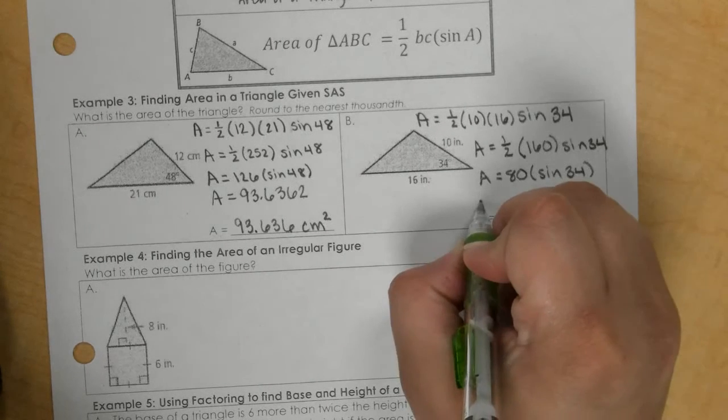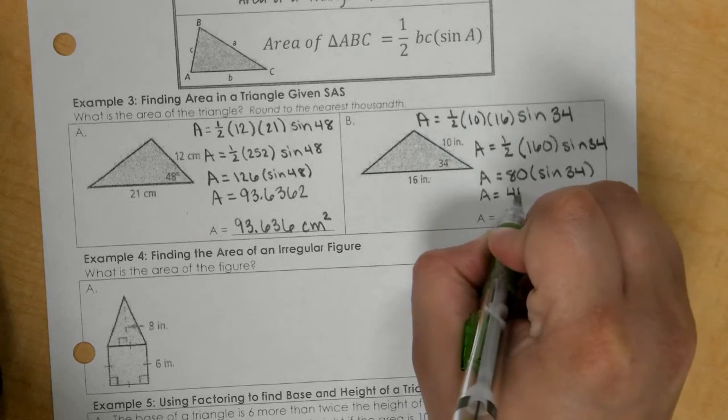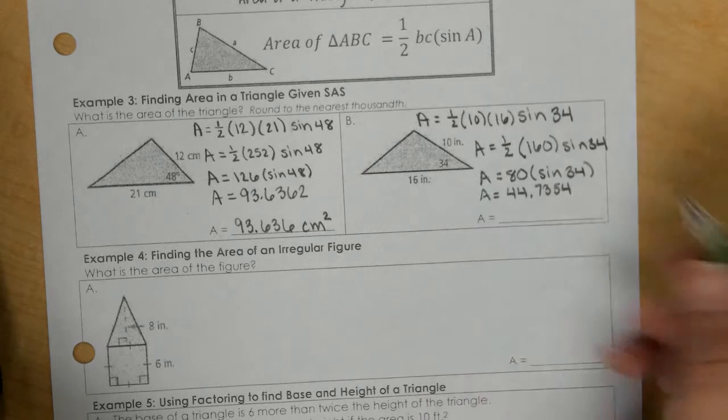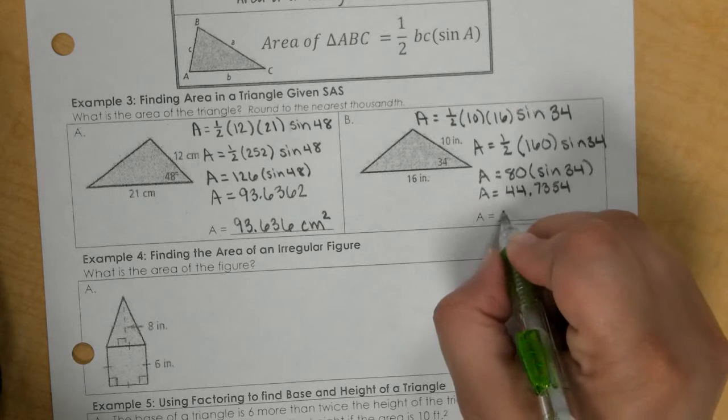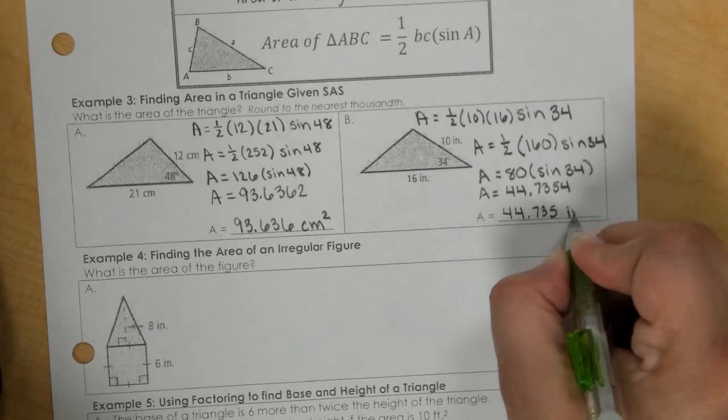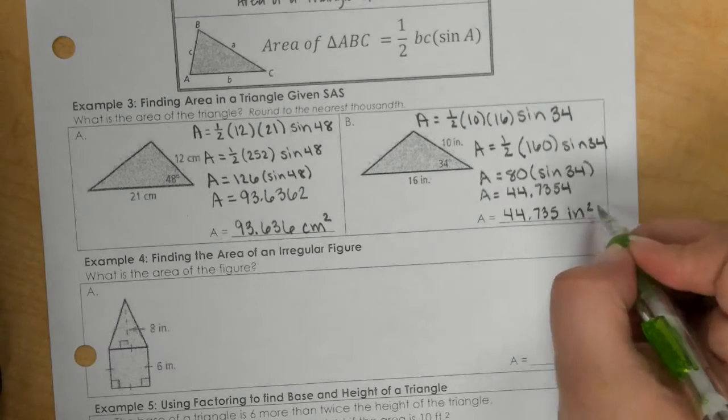And that gives me 44.7354. That 4 makes the 5 stay. So we have 44.735 inches squared.